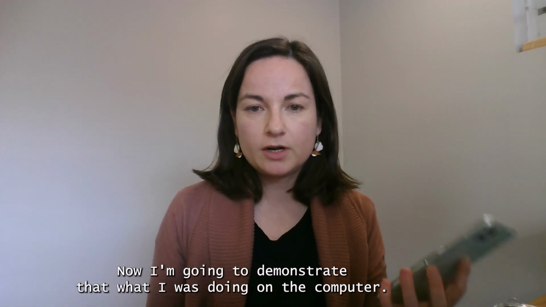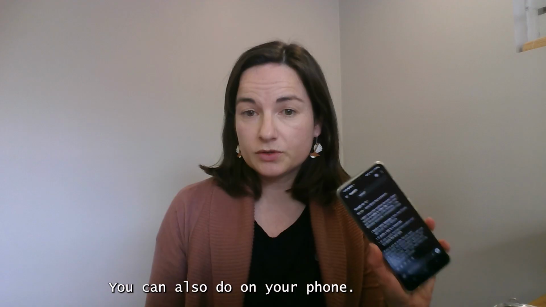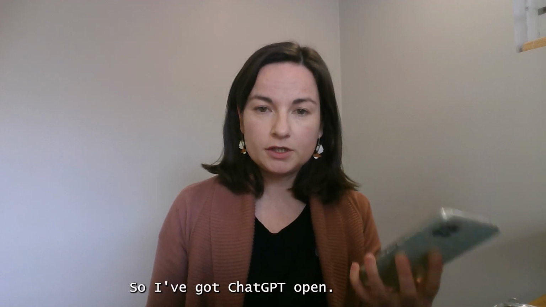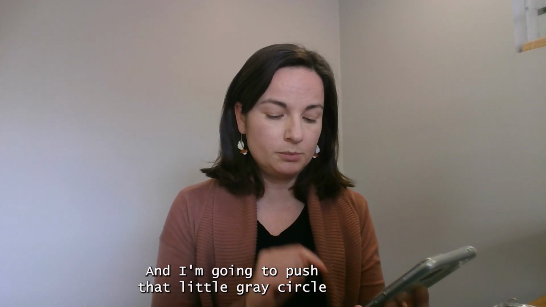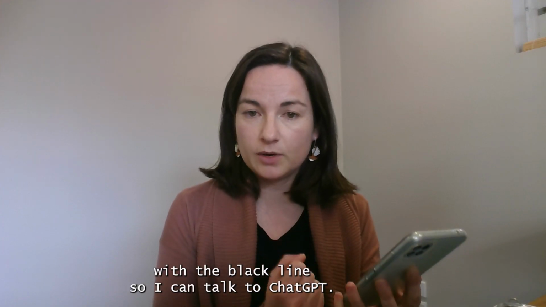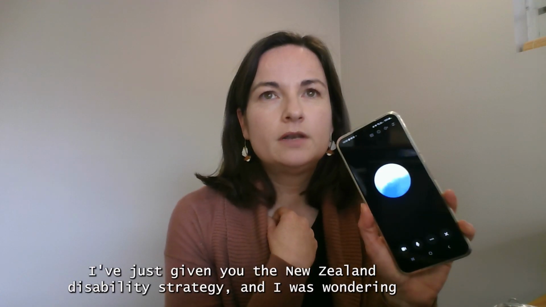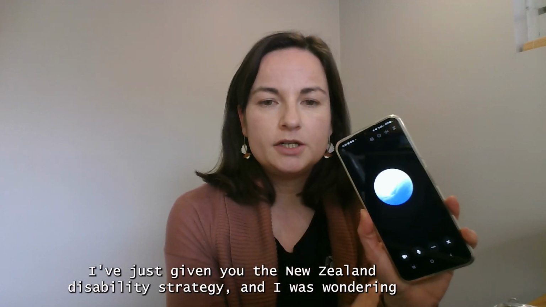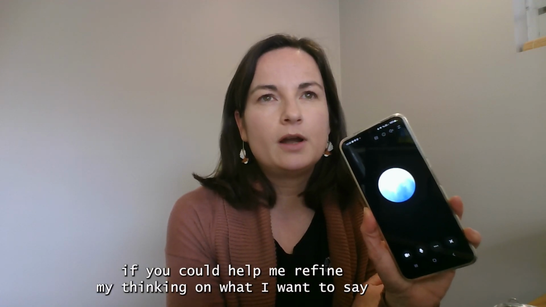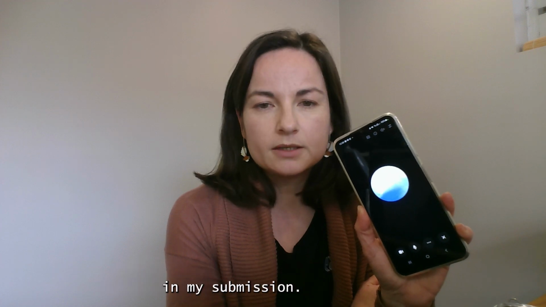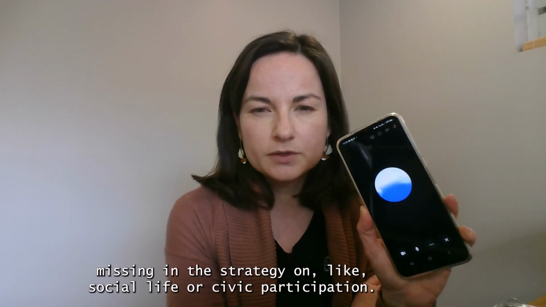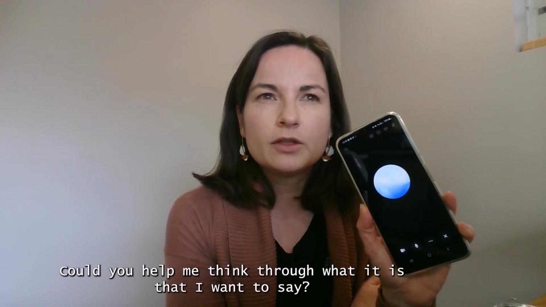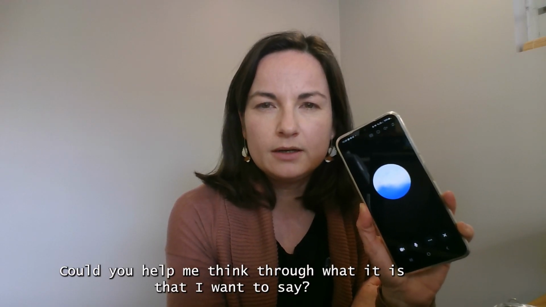Now I'm going to demonstrate that what I was doing on the computer, you can also do on your phone. I've got ChatGPT open, I've copied in the New Zealand Disability Strategy, and I'm going to push that little grey circle with the black line so I can talk to ChatGPT. Hey ChatGPT, I've just given you the New Zealand Disability Strategy, and I was wondering if you could help me refine my thinking on what I want to say in my submission. I just feel like there's something missing in the strategy on like social life or civic participation. Could you help me think through what it is that I'd want to say?